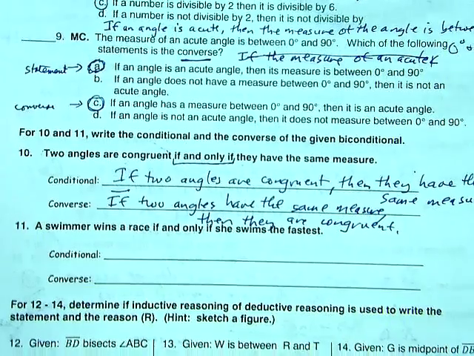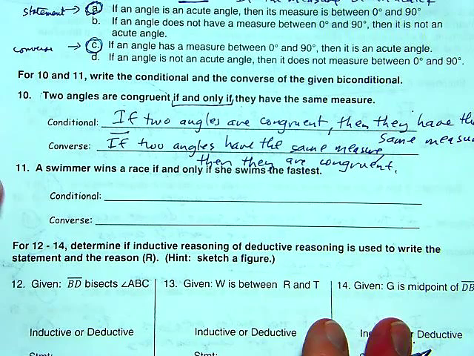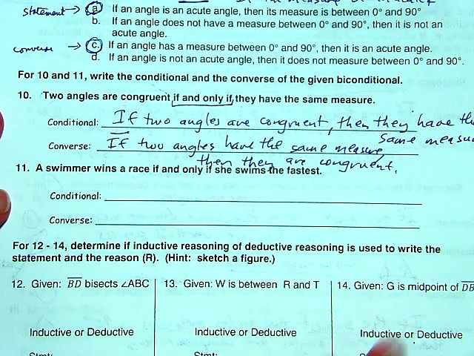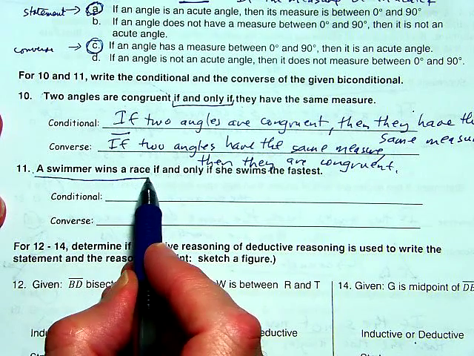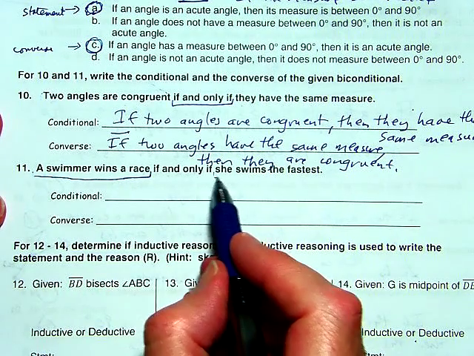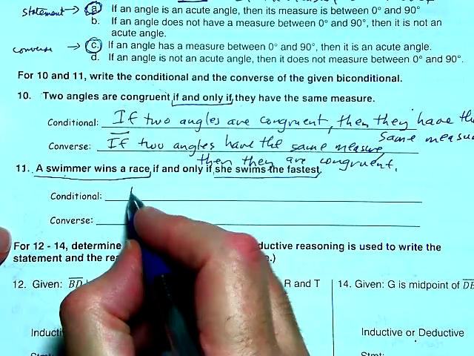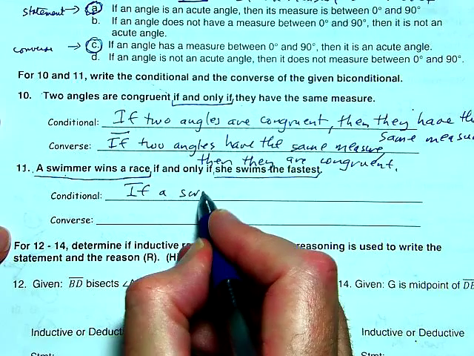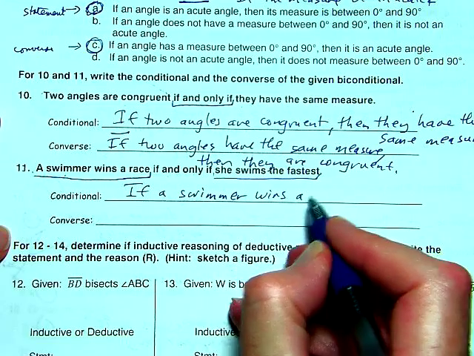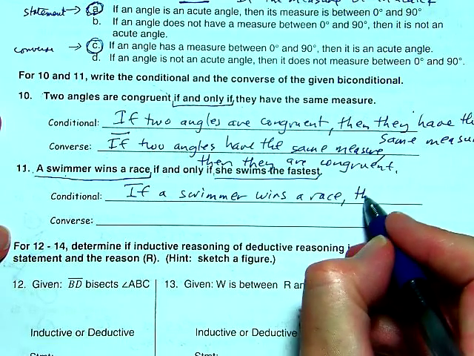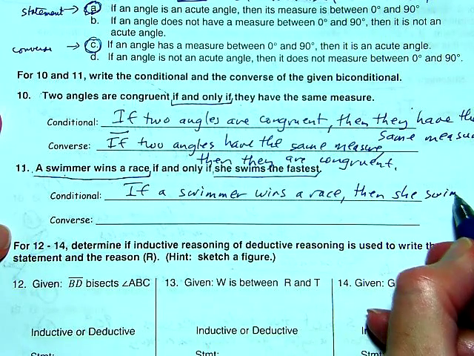Okay, good. Statement number 11. A swimmer wins a race if and only if she swims the fastest. So this originally was the hypothesis, and this was the conclusion. So let's put in the if before this and the then before this to give us: if a swimmer wins a race, then she swims the fastest.